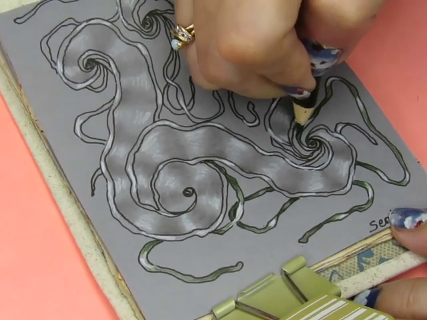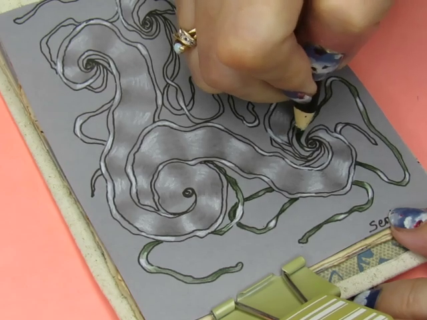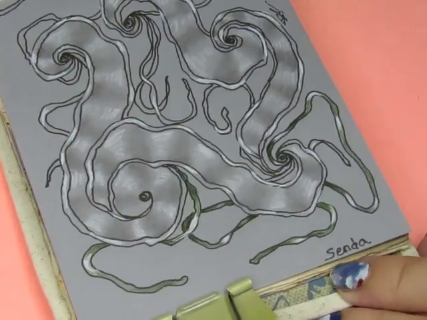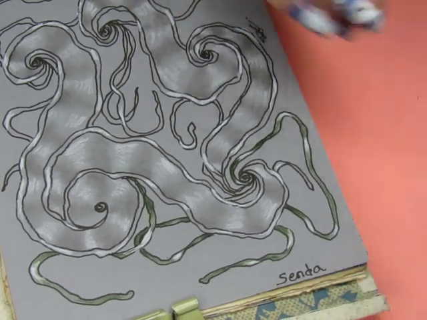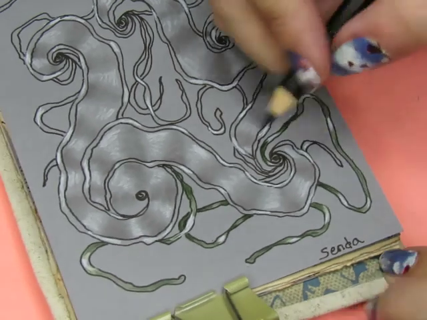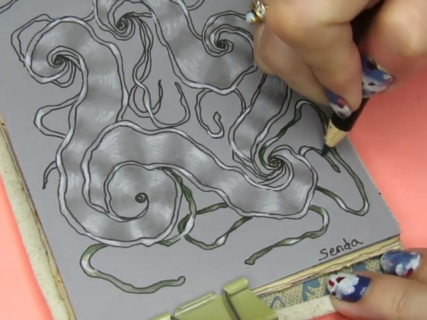See, the parts that I make a little bit darker look like they folded back a little bit. See how that one looks a little bit further back than this up here. I'm doing that on purpose.